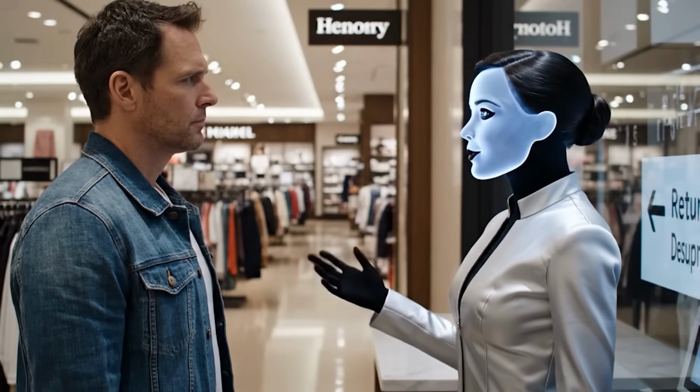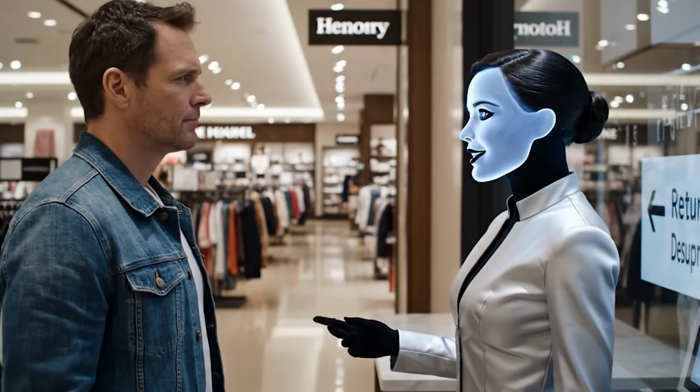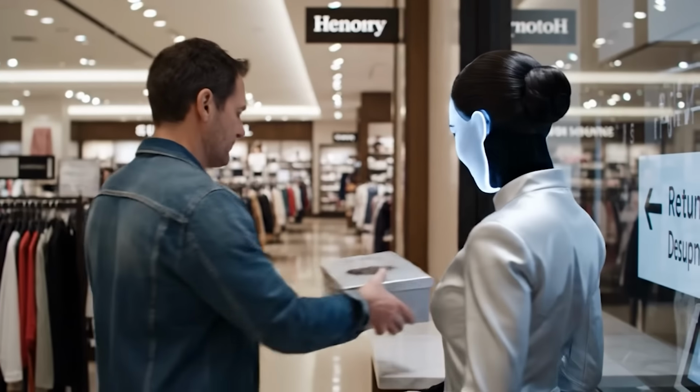I bought this yesterday and need to return it. Yes, you can probably return that. Check with the return agent's next window over.